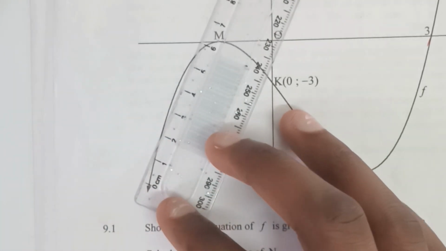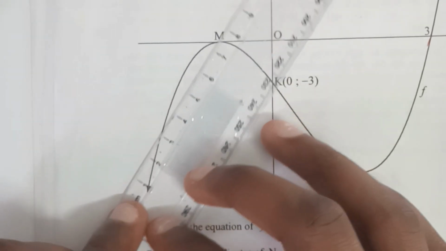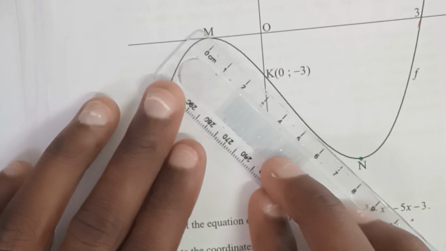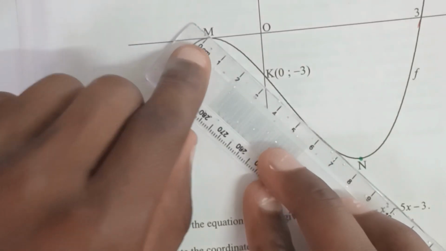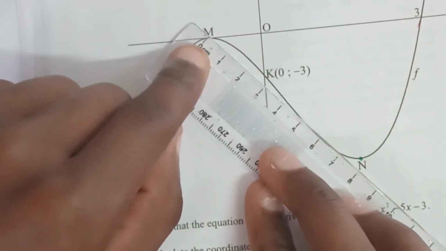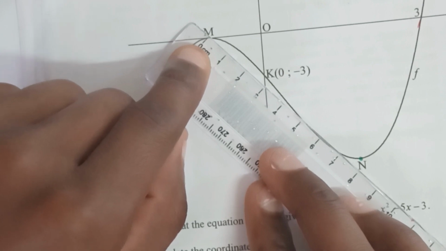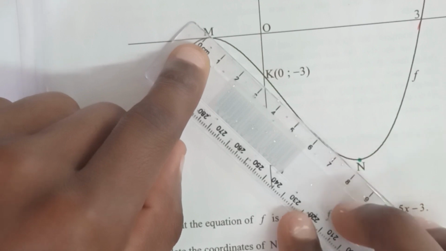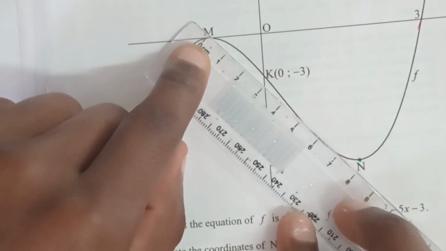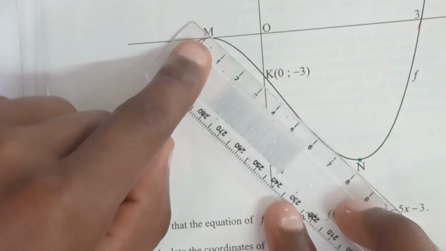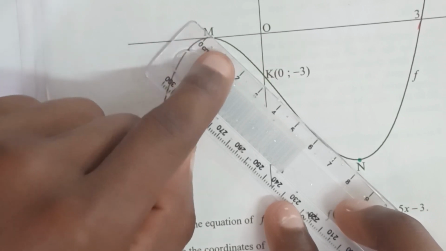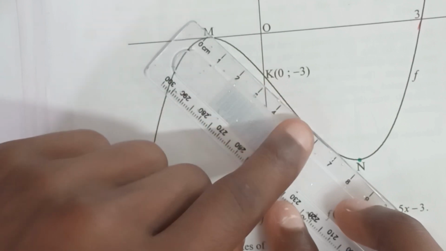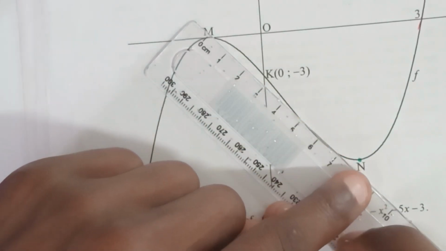So let me put it like this again. This is my point, 0 centimeter, and let me go and reach the turning point. So I'm at 0 now, and I say 1, 2, 3, 4, 5, 6, 7, 8. What is happening now?